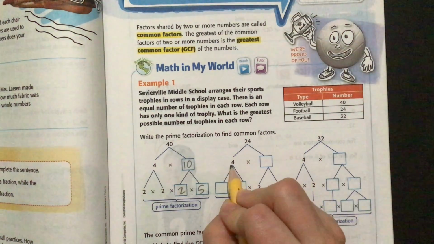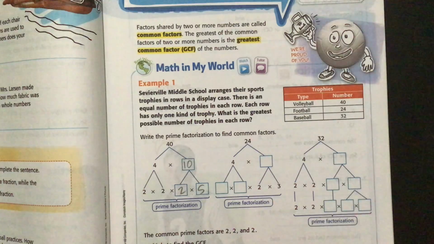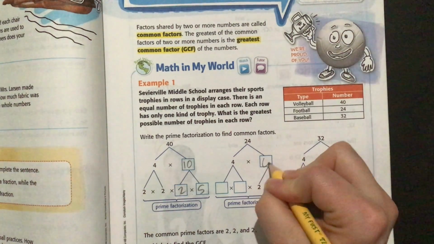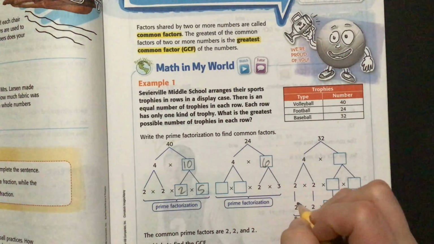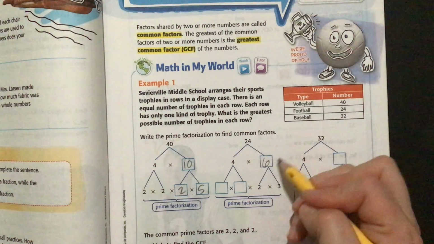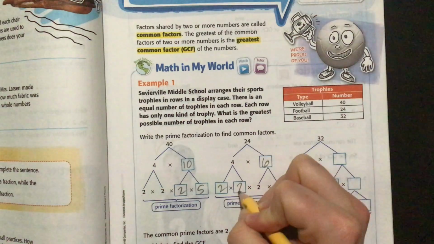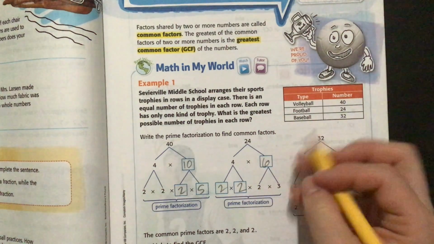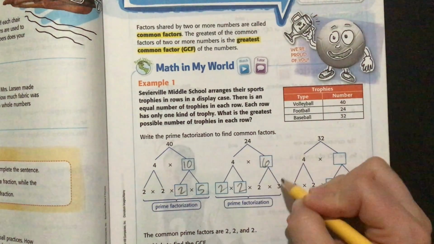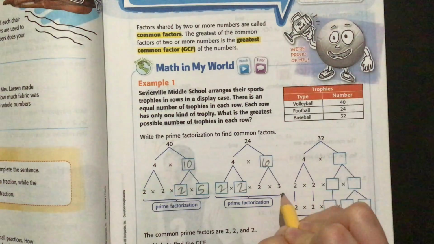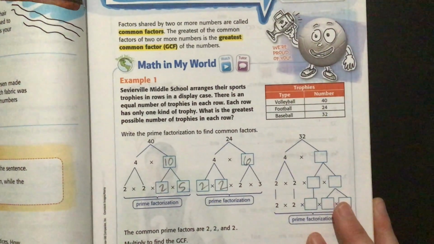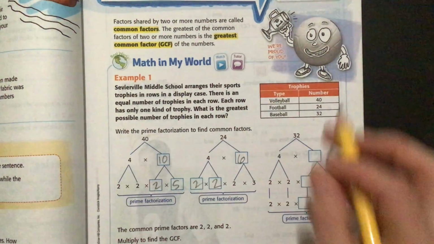24. 4 times what equals 24? Well, 4 times 6 equals 24. And then I'm going to factor out those numbers. 2 times 2 equals 4. And then they were nice and gave us this one, 2 times 3. So again, this is an example of prime factorization. Let's do one with a bigger tree.